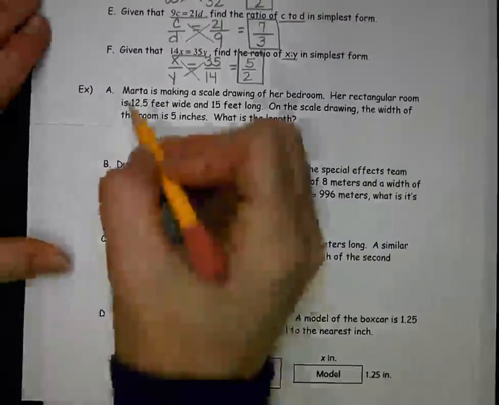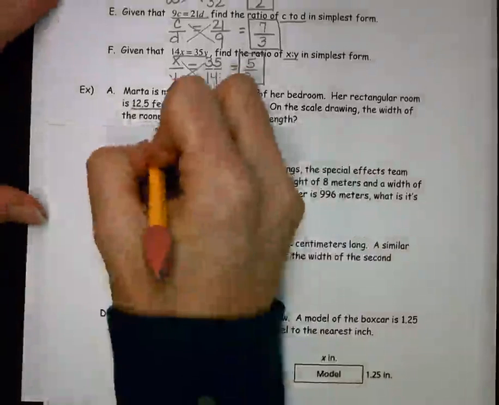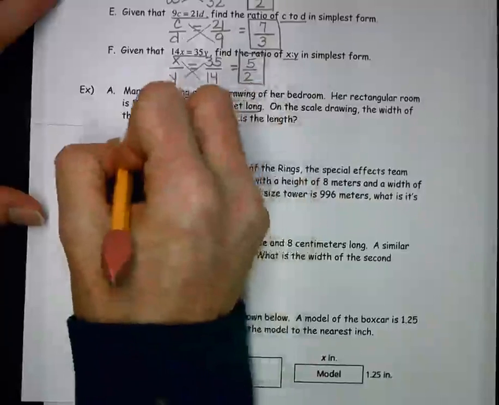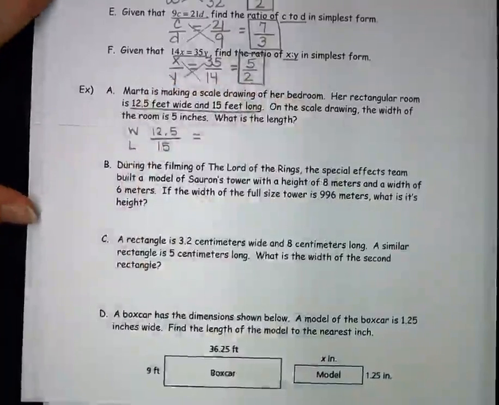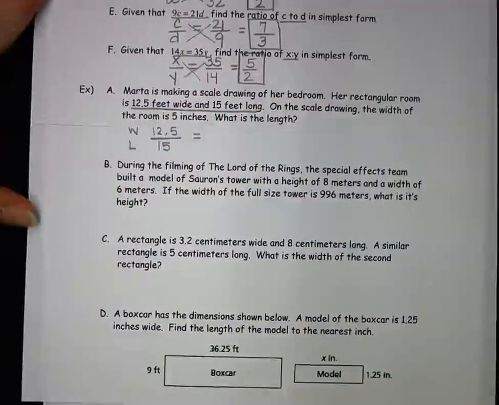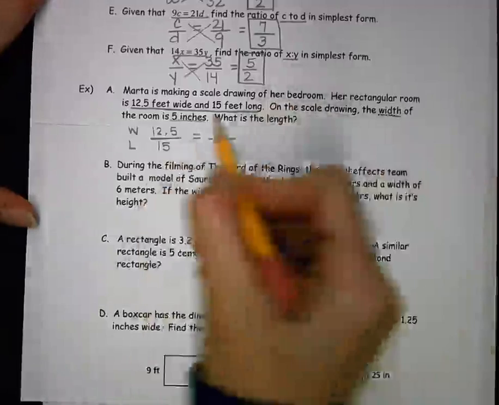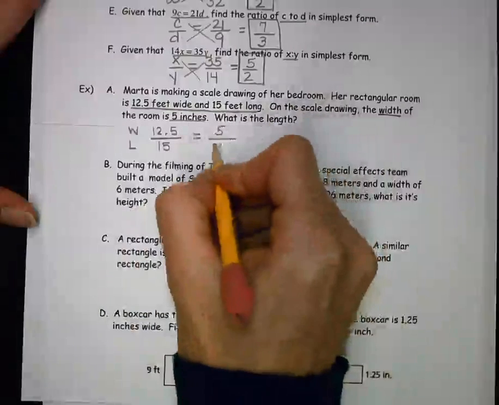The first thing I'm going to do is start with her actual room. It is 12.5 feet wide and 15 feet long. And I'm going to start with that proportion. I'm going to put a W out front for the width and an L out front for the length, so I remember the order in which it's written. On the scale drawing, the width of the room is 5 inches. Because this is the width, the 5 inches must go on top, and we need to find the length.